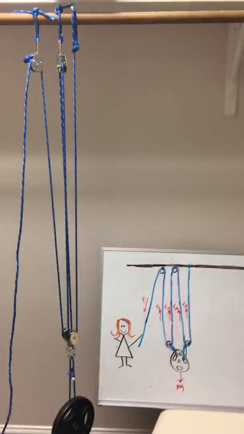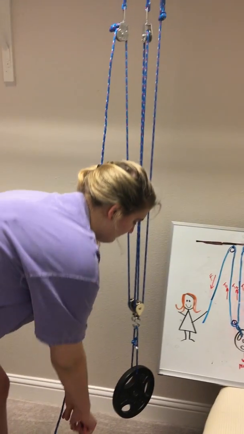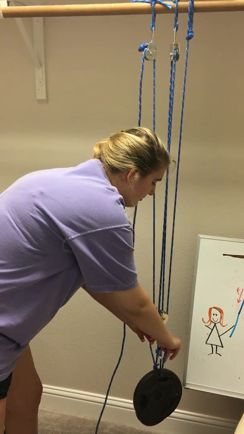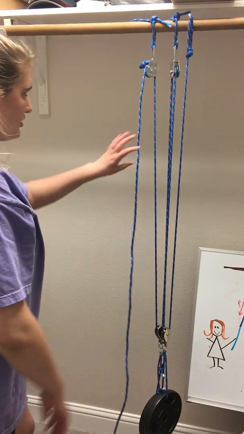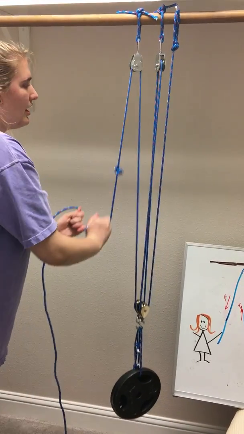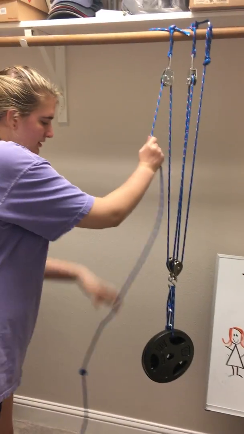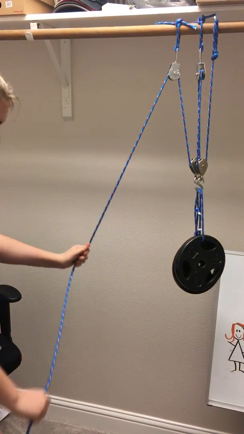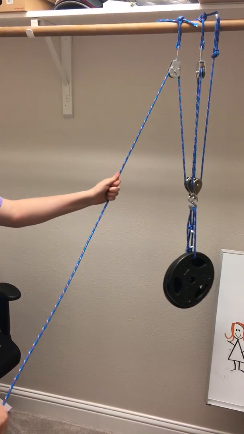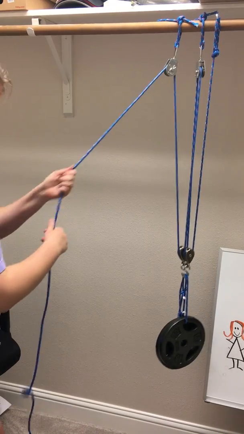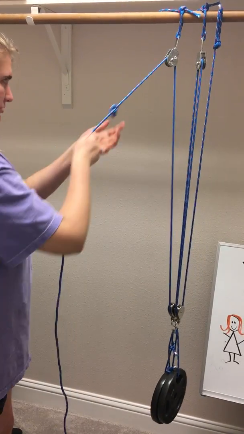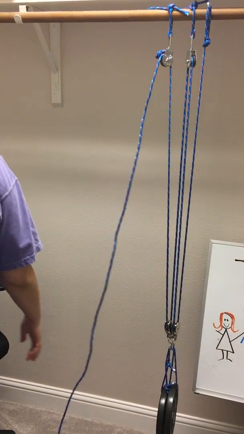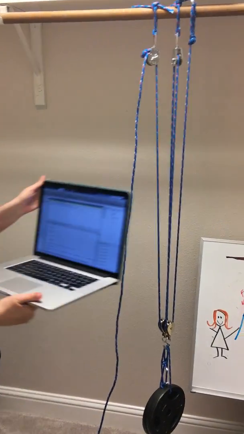Now, let's see if we can lift 20 pounds, which by myself I probably would not be able to lift, but attached to the pulley system makes it a lot easier. So I'm able to lift it, and it works out pretty well. All thanks to pulleys. So let's go back to the program, see how much force it took to lift those right there.